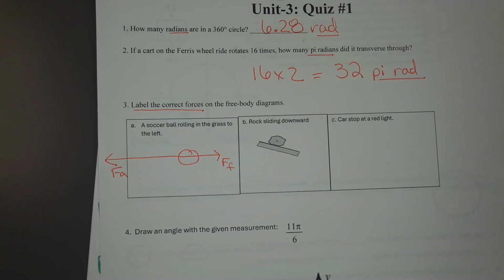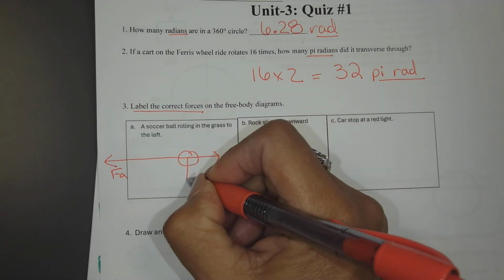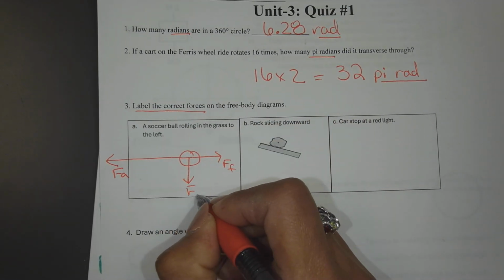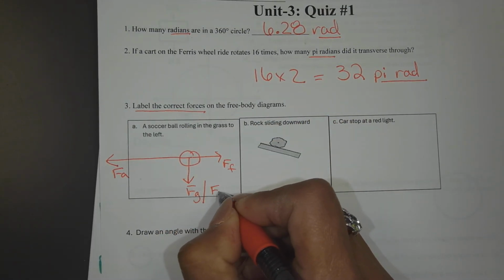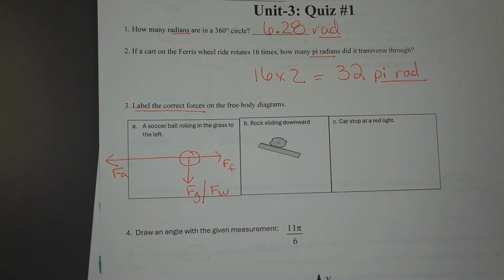And I don't care if you're on Earth or on the moon. You are going to have an FG or an FW, which we call weight force or gravitational force. Call it whatever you want. But whether you're on the moon or on Earth, you're going to have a gravity force that pulls down towards the center.